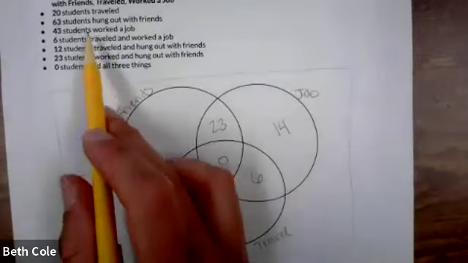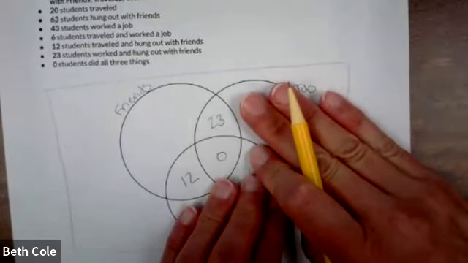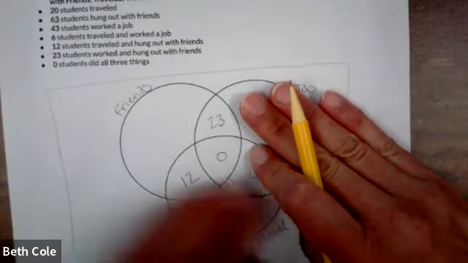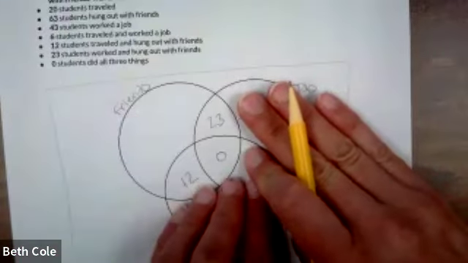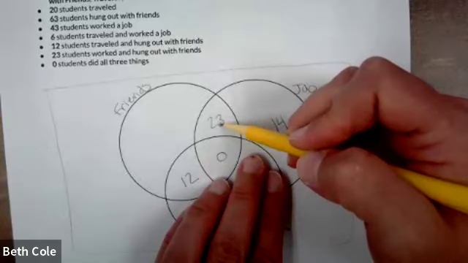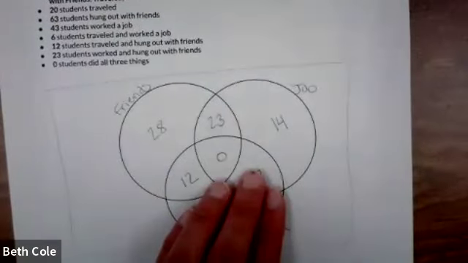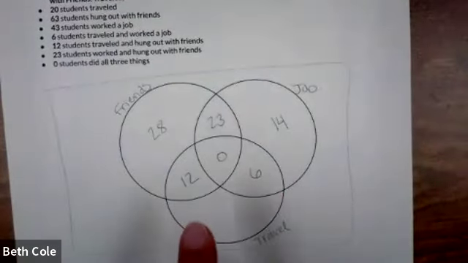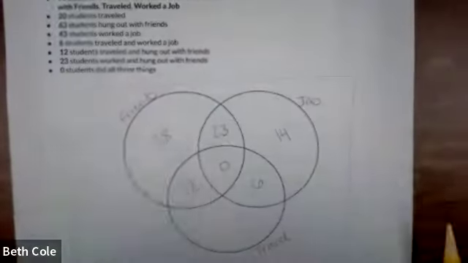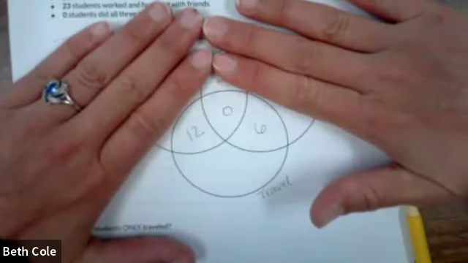All right, 63 students hung out with friends. So if I cover all this up, the friends circle should add up to 63. So how could I get what's in this last part there? 63 minus 23, and then minus 12. Okay, cool. So let's talk right through that. 63 minus 23 would be 40, minus 12 would be 28. All right, 20 students traveled. So I'm going to cover all this up. That circle should add up to 20. So 20 minus 12 would be 8, and then minus 6 would be 2.